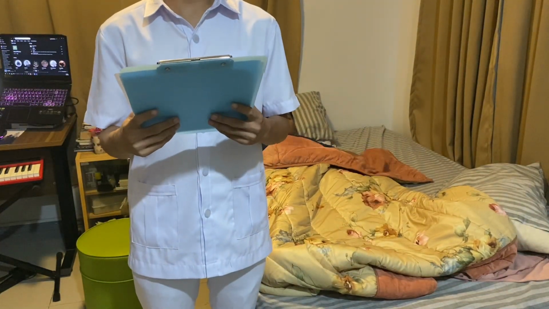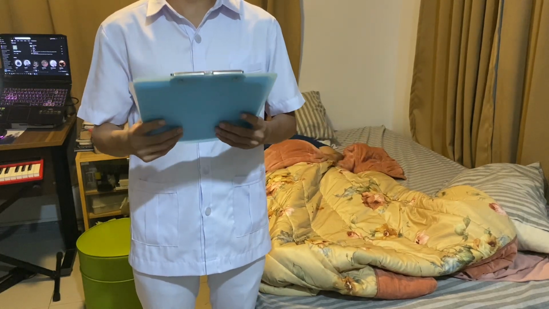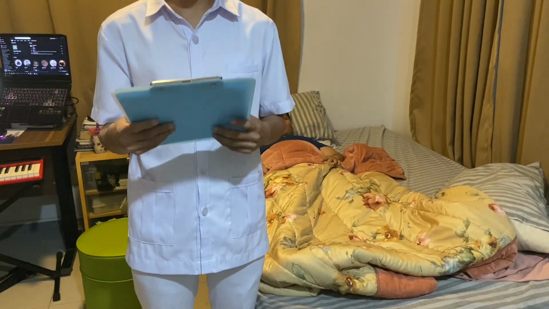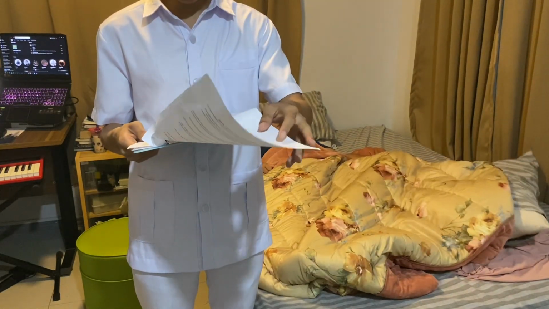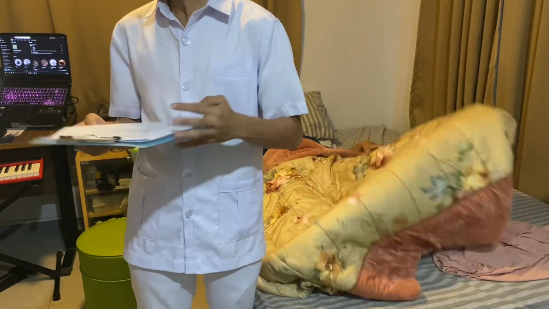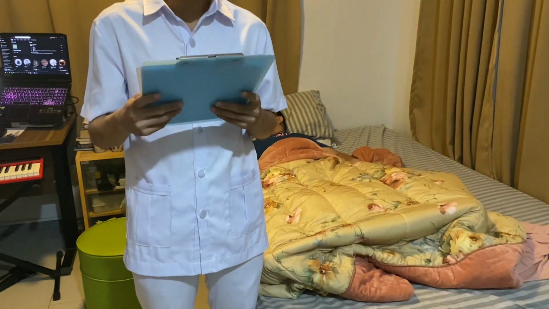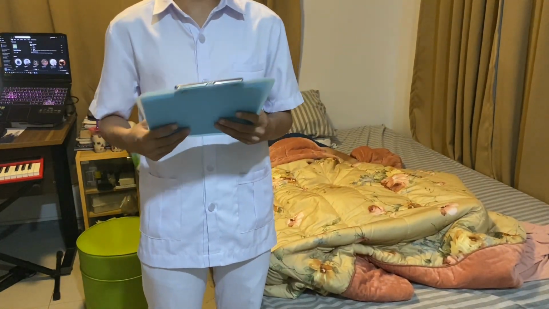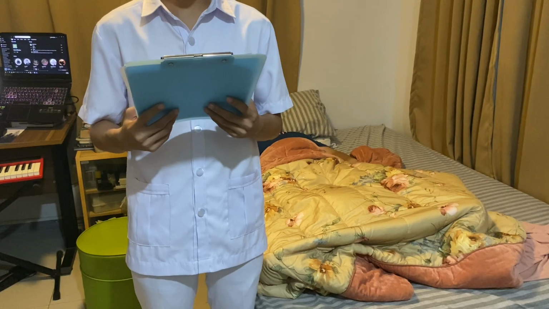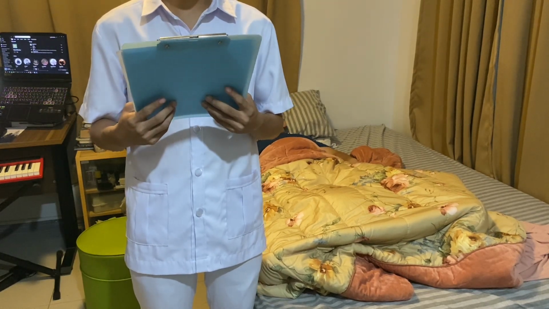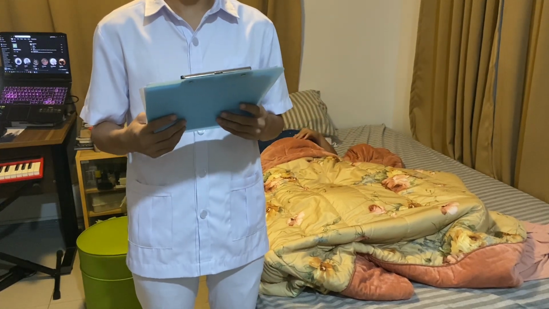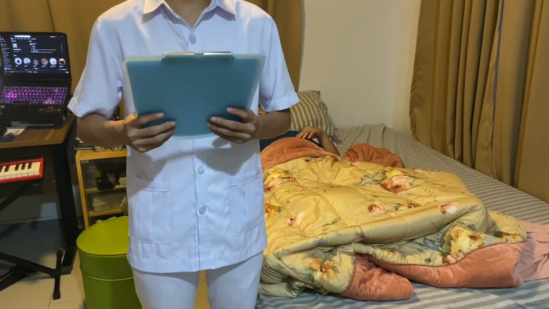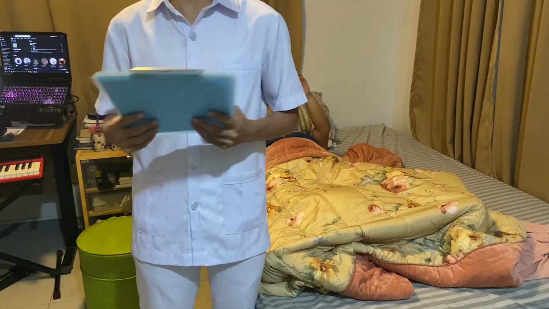Prior to the conduct of the procedure, the first thing to do is to review the client's medical history. Next, prepare the necessary things needed: the tape measure, ruler, and the stethoscope. Now, before we start, perform hand hygiene.